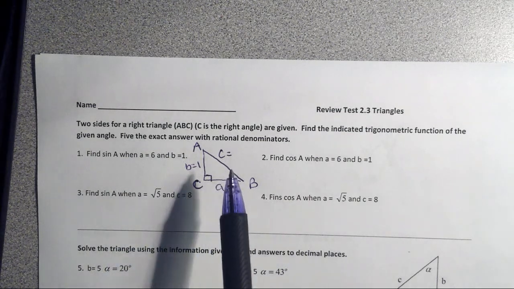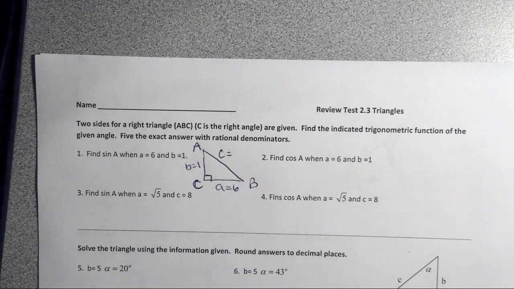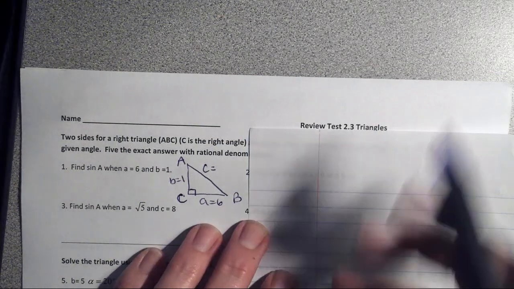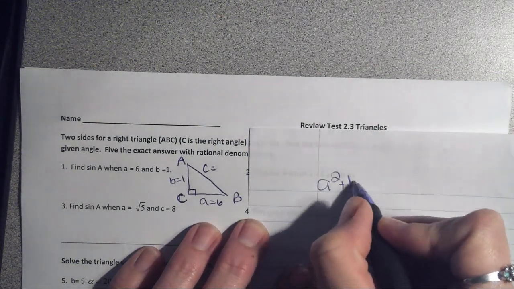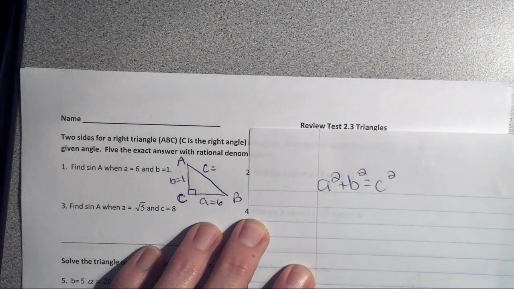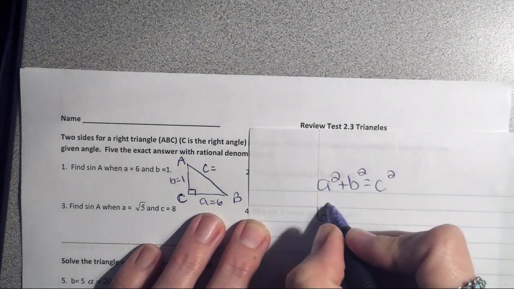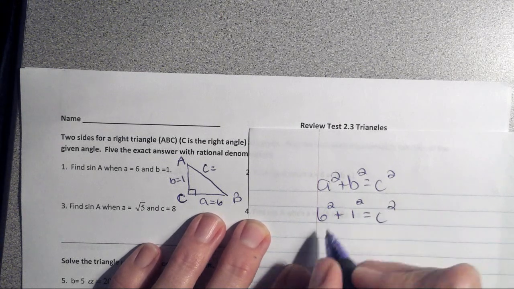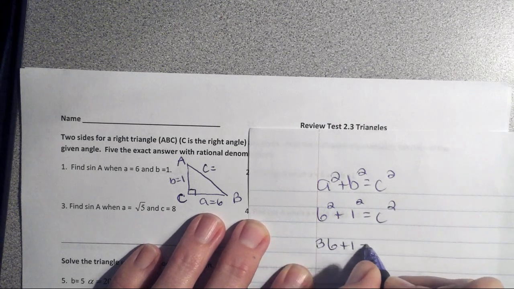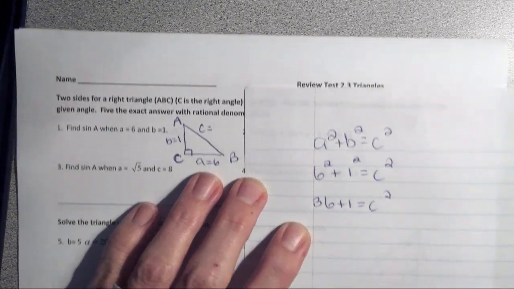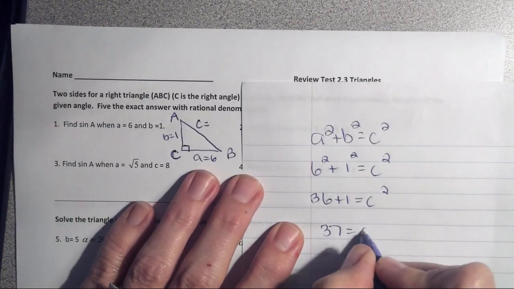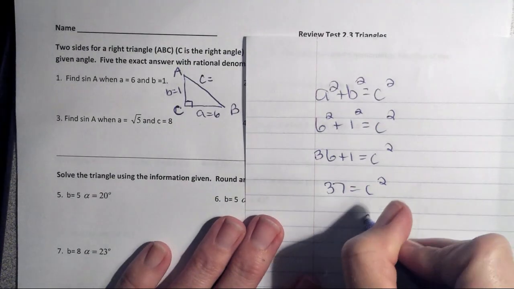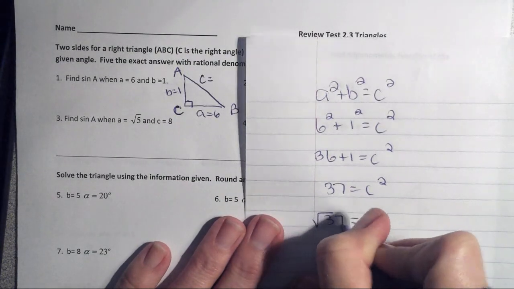In order to finish this up, I have to go find the C, and I know because it's a right triangle that A squared plus B squared equals C squared. So here's my scratch paper. We're going to do A squared plus B squared equals C squared. A is 6, so 6 squared plus 1 squared equals C squared. 36 plus 1 equals C squared. And 37 equals C squared. So C is equal to the square root of 37.